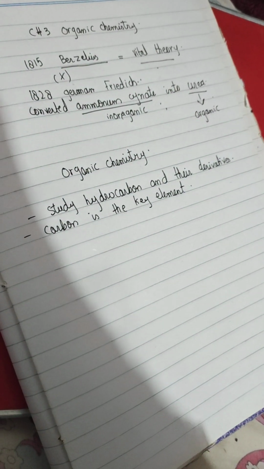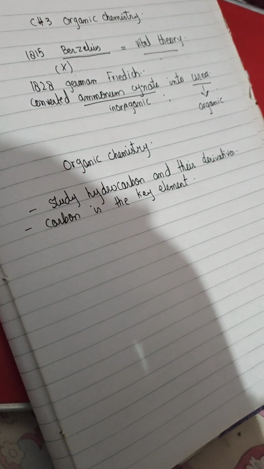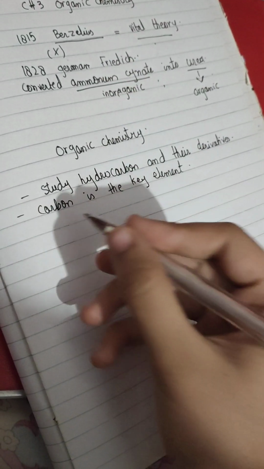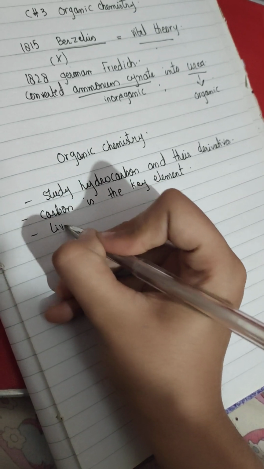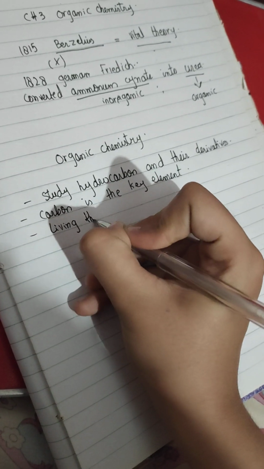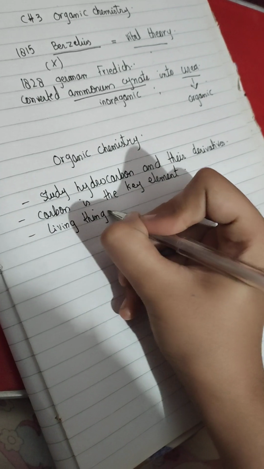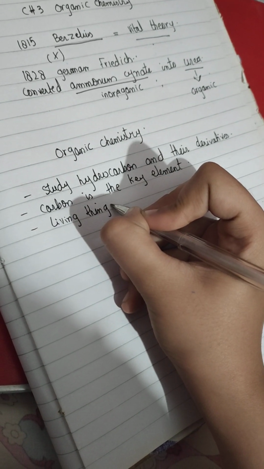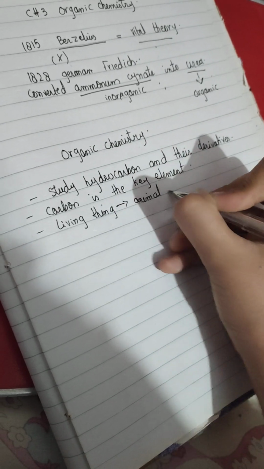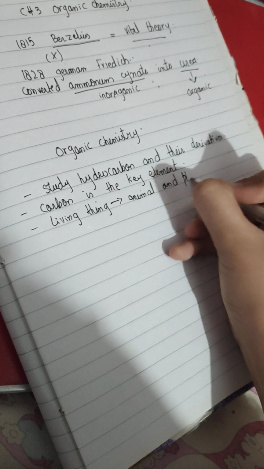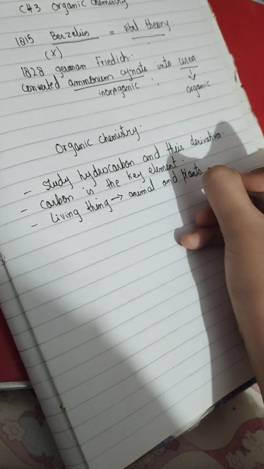Now if we talk about the source of organic compounds, the source is living organisms or living things. We can obtain organic compounds from animals and plants. So this was the source.